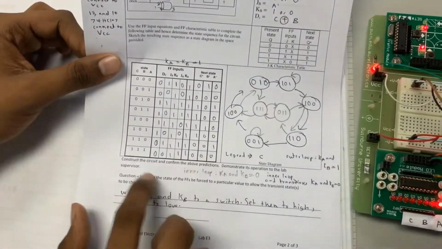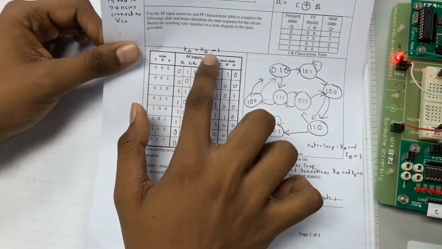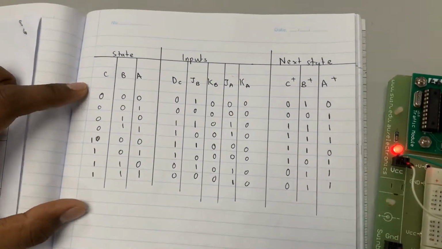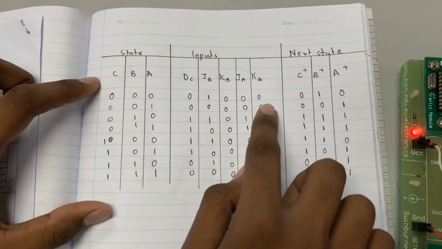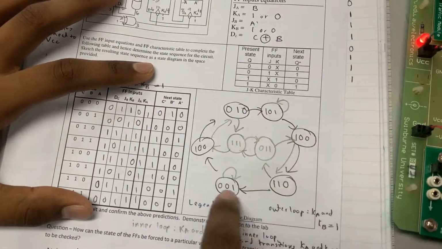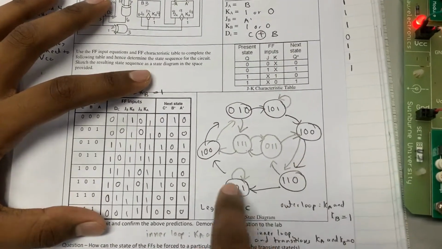These are the truth tables for the condition where Ka and Kv equal 1, and for when Kv and Ka are 0. Okay, this is our state transition diagram. It shows the case when Ka and Kv are both 1.